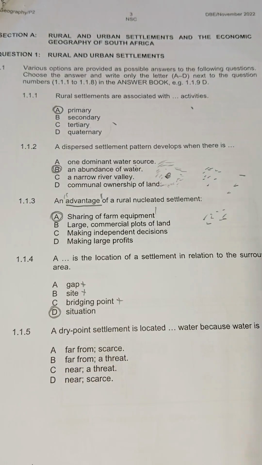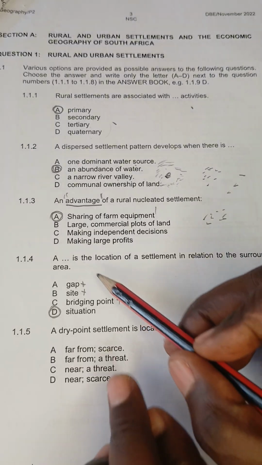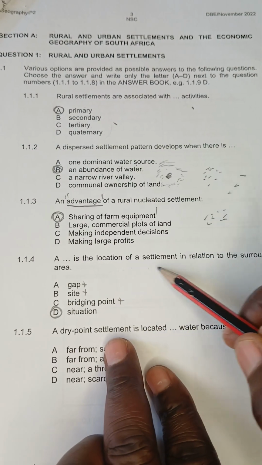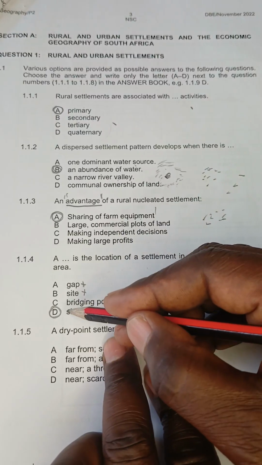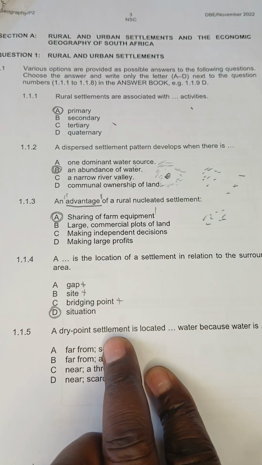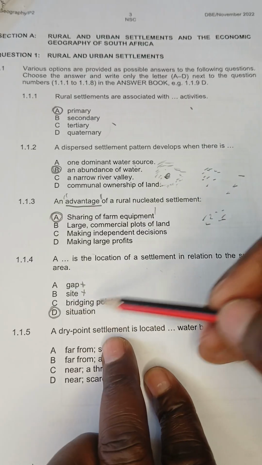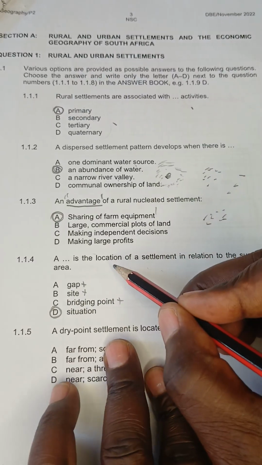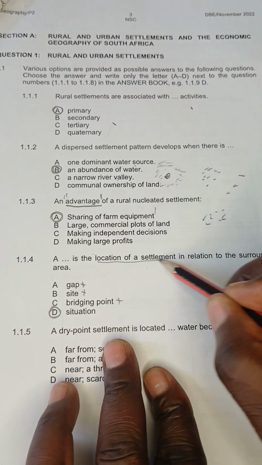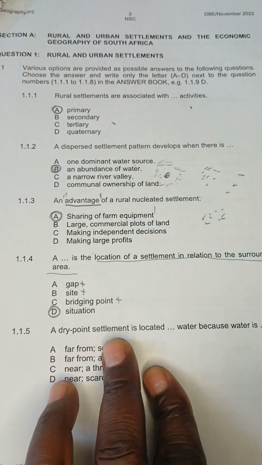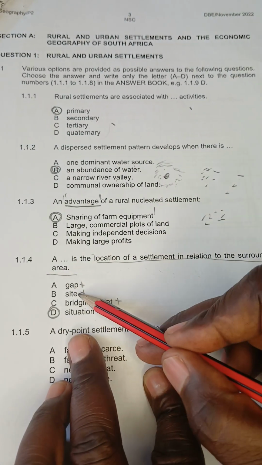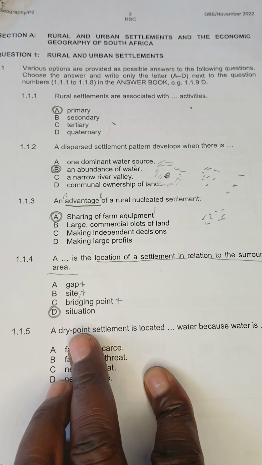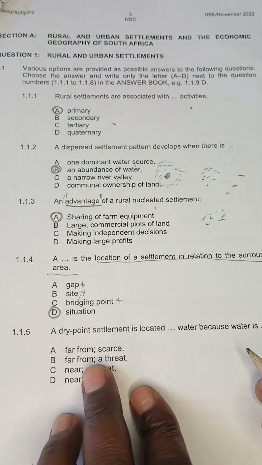Remember the difference: situation is the location of a settlement in relation to its surroundings. They can be close to a road, close to the market. That's the situation. So that's your answer, D. These other concepts, they just put them to confuse you, but what should guide you is the location of a settlement in relation to its surrounding area. That's a situation. If it's a site, it's where the settlement is located. Okay. Let's move on to number 1.1.5.